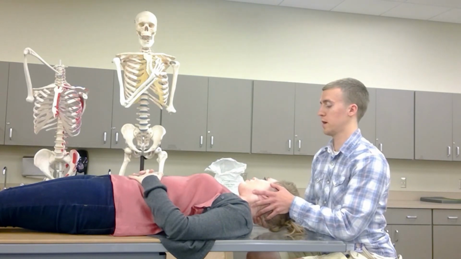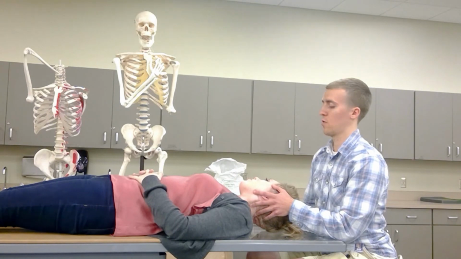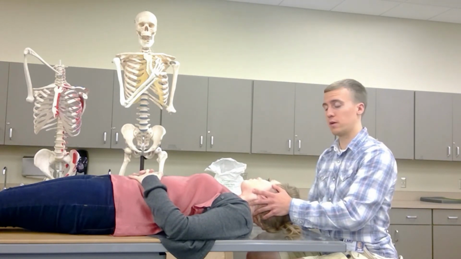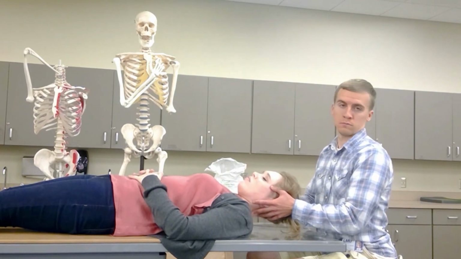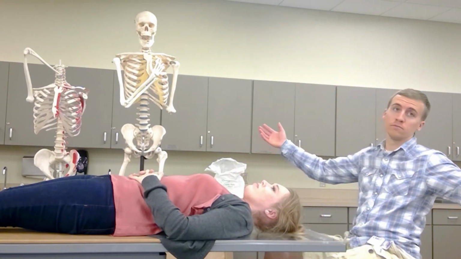Rotate to the right, side bend to the right, extend, have the patient rotate to the left, into the freedom, and release. Remember the passive stretch in all three planes of motion. Bring back to neutral. Recheck it just to see if there was improvement. Hopefully there was, and then we're all good.